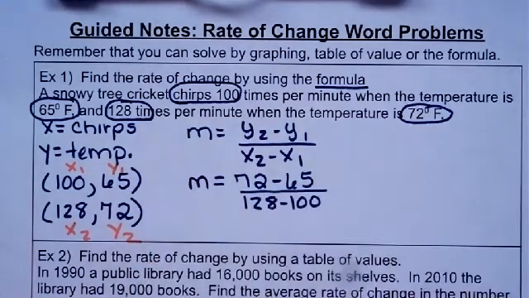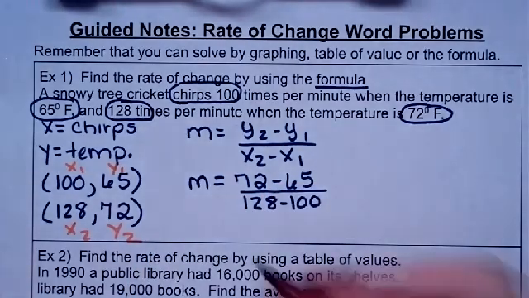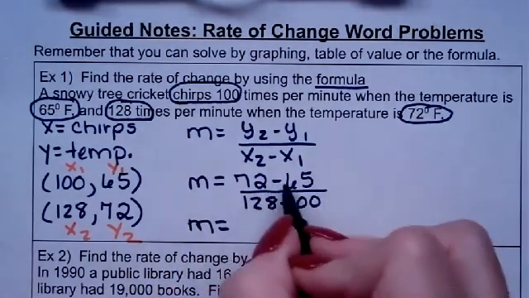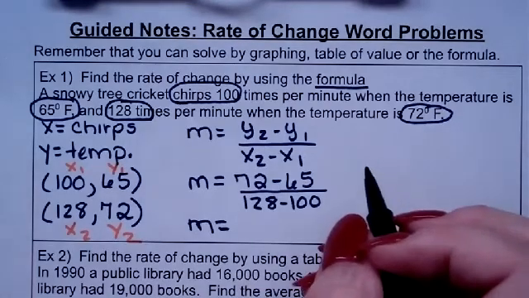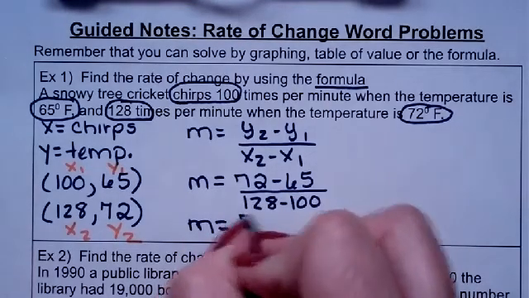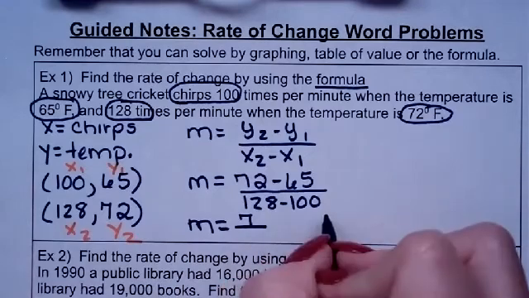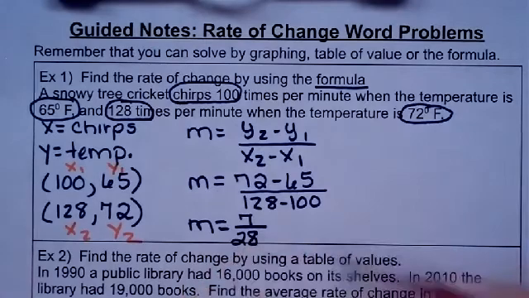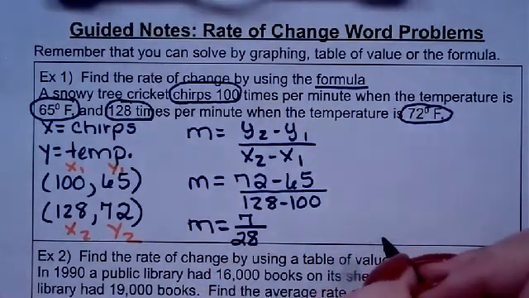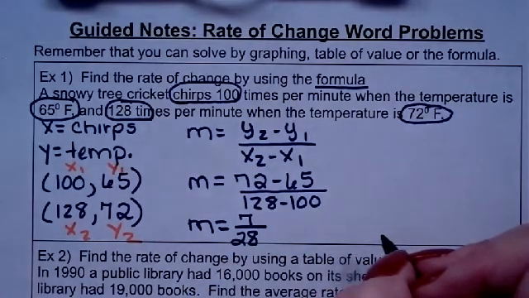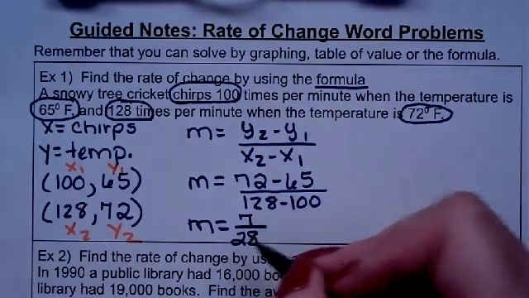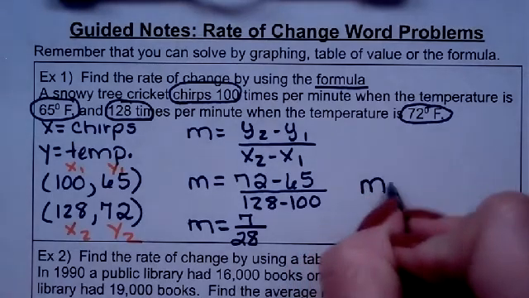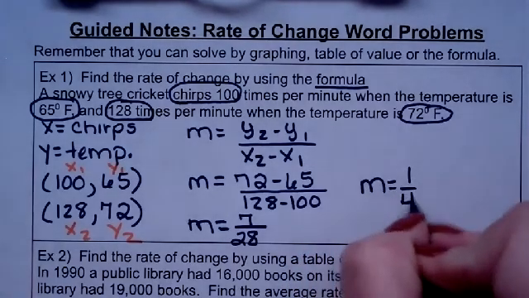Okay. Now, here we're just going to do order of operations. So m is going to be equal to 72 minus 65, which is 7. My denominator is 128 minus 100, which is, of course, 28. Now, guys, remember, if it's a fraction, it has to be simplified. Okay, so 7 over 28 simplifies to 1/4. So m is equal to 1/4.